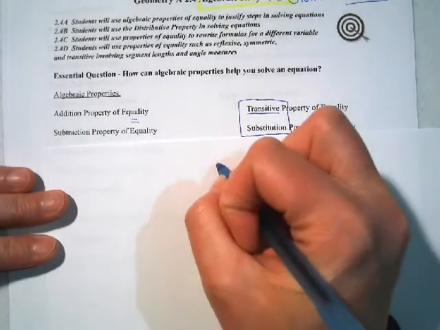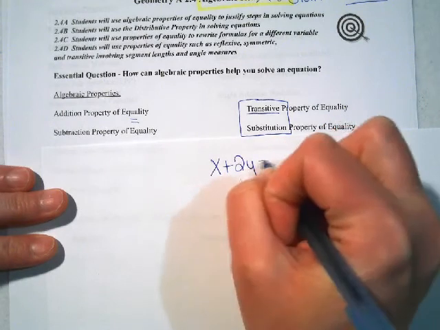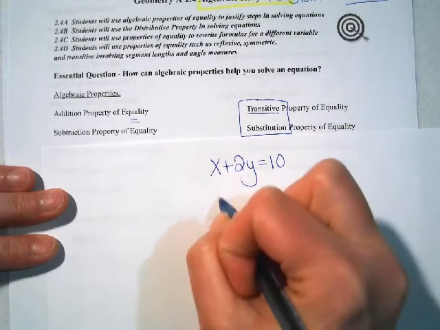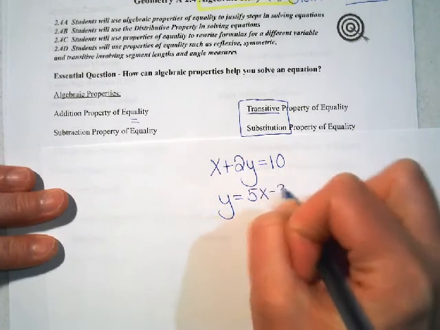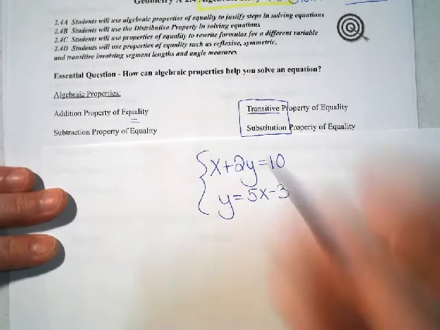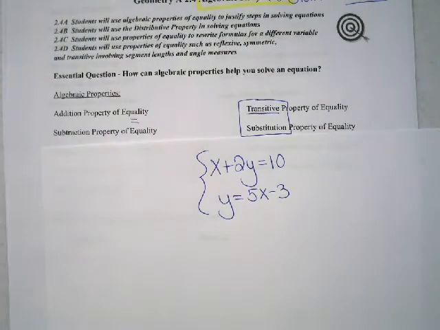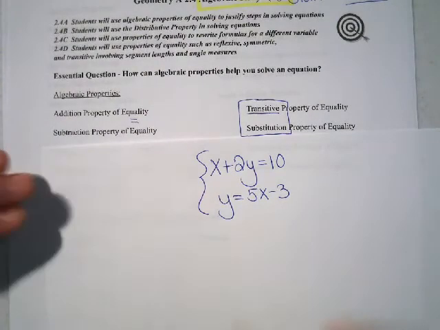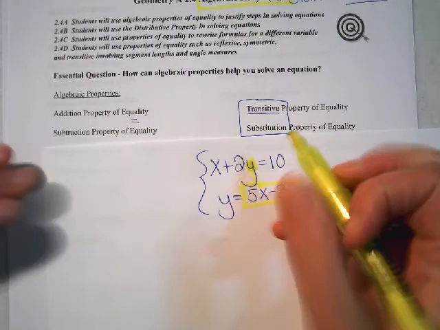So let me give you a basic algebra problem here. So if we were to say x plus 2y equals 10, and then you had y equals 5x minus 3. This is a system of equations, correct? If you were going to solve this, many of you would take this piece and you would plug it in right here.